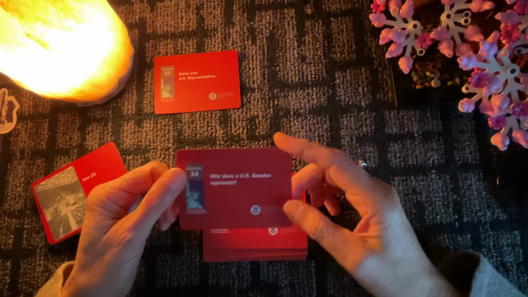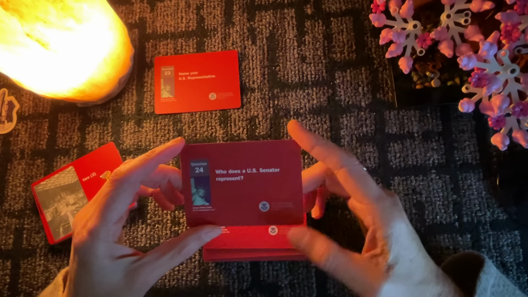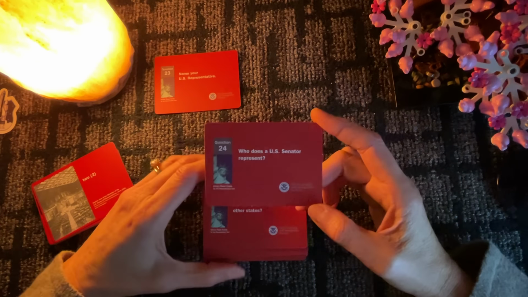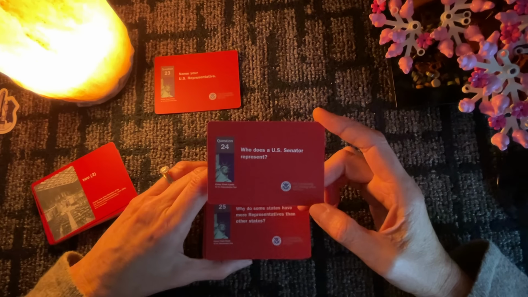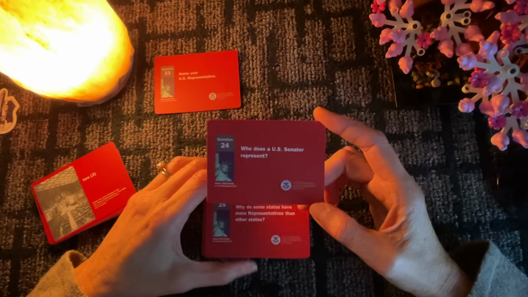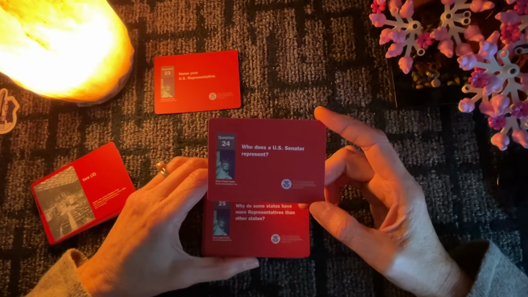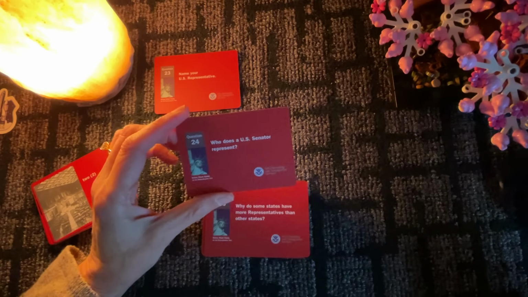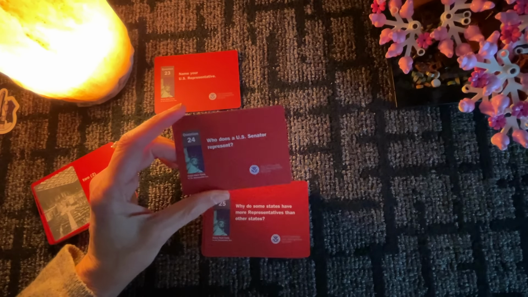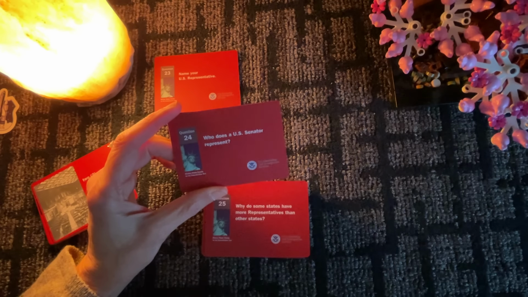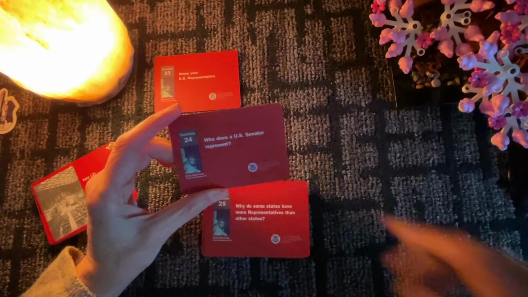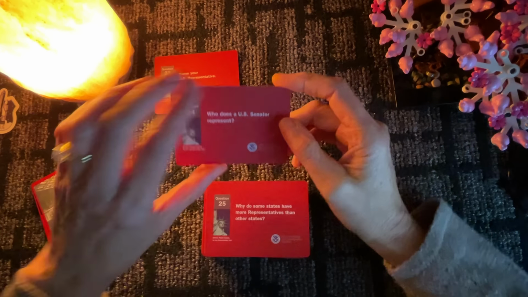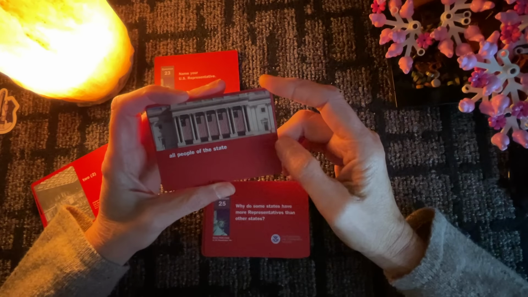Who does a U.S. senator represent? So I'll give you a minute to think of your answer, and then I'll give my answer, and then we'll look at the correct answer. Who does a U.S. senator represent? The people of the state they're from. All people of the state.